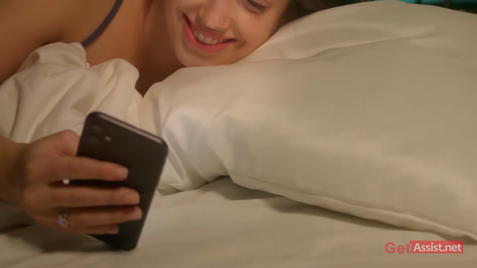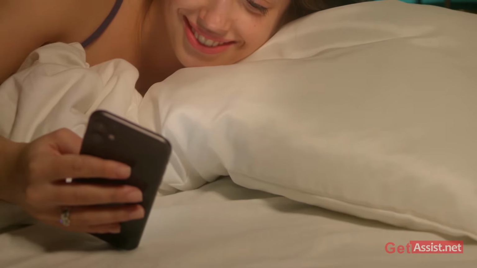Do you want to read someone's messages on Instagram but don't want them to know that you have seen their messages? Then I have a trick for you.